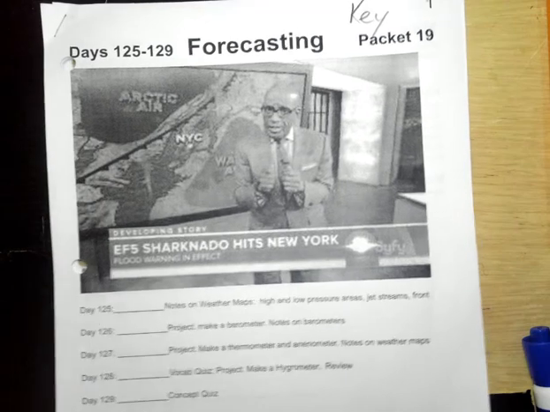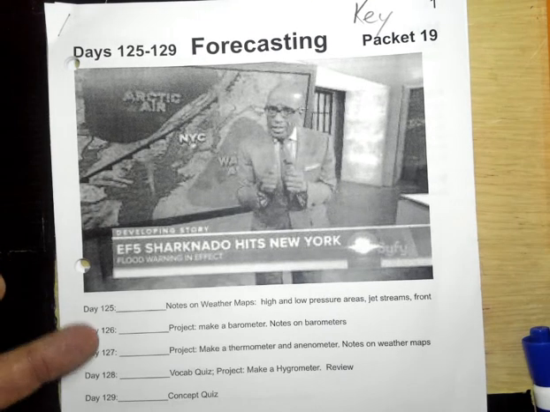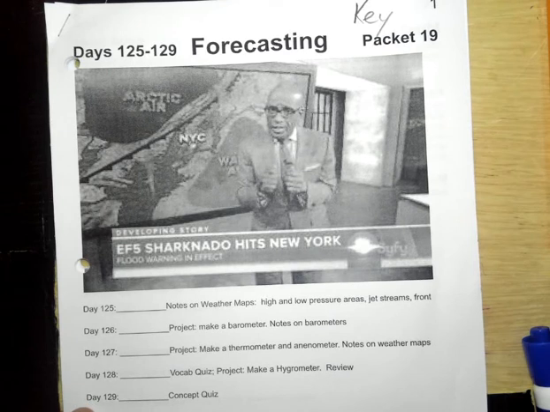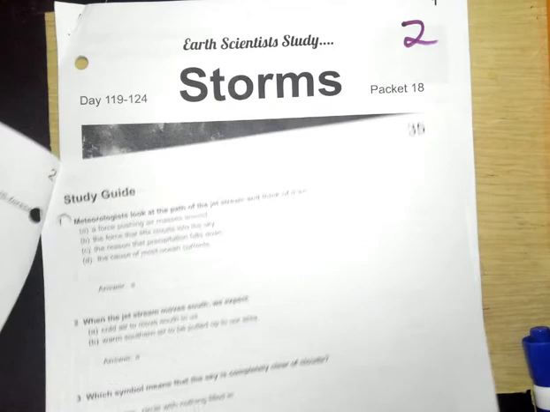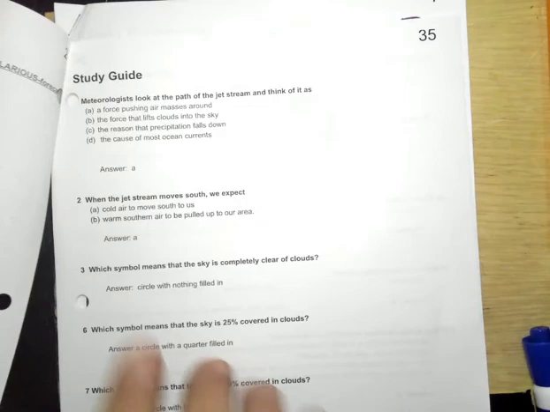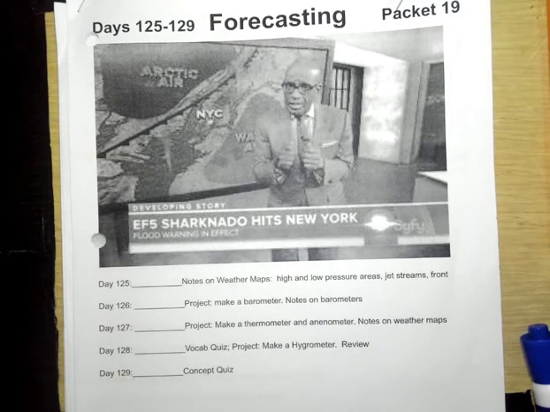New packet, day 125 is today, going for another 4 days after this, so it's not a terribly long chapter. We have the study guide here with the answers right after it, if you want to look at that at any time. Well, it's all about weather forecasting. We've talked about weather in various regards, but this is how more daily forecast kind of things are made rather than storms and all of that.